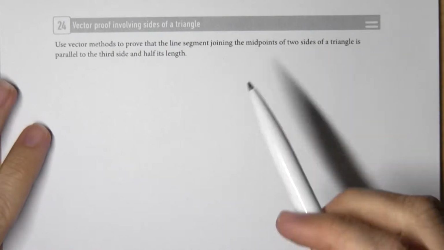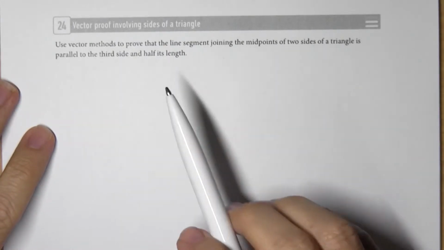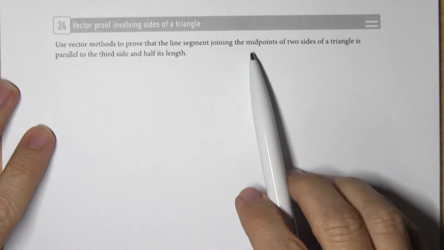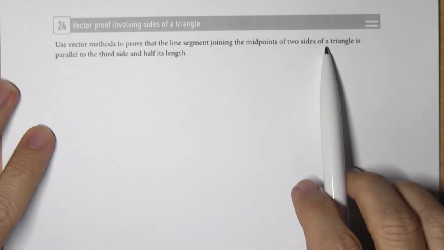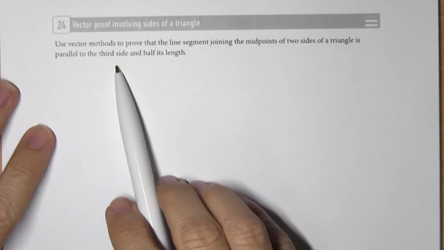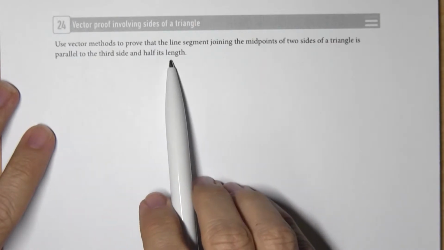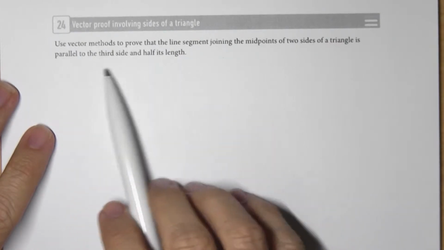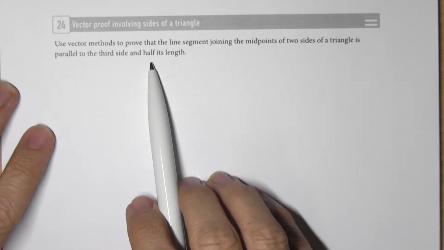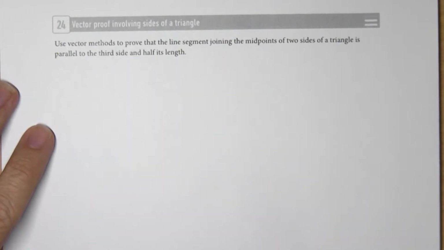The next example tells us we have to use vector methods to prove that the line segment joining the midpoints of two sides of a triangle is parallel to the third side and half its length. So there's two things I have to make sure I prove. Conveniently, I can prove them both at once using vectors.